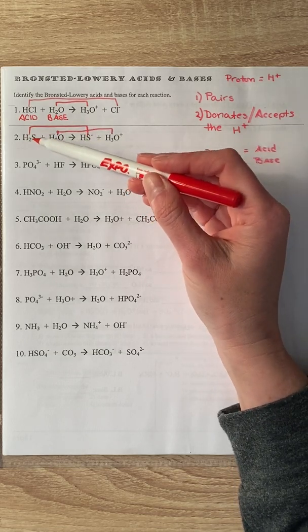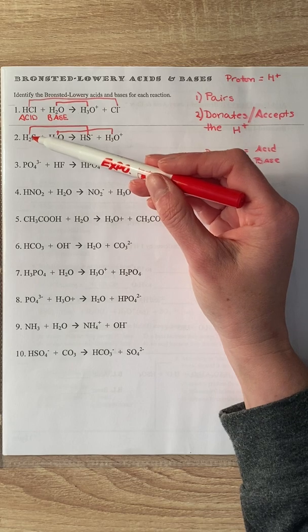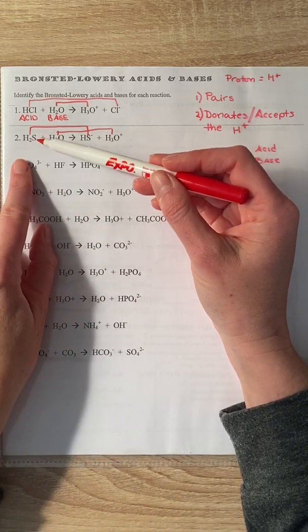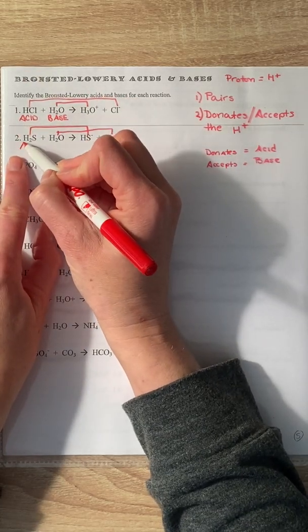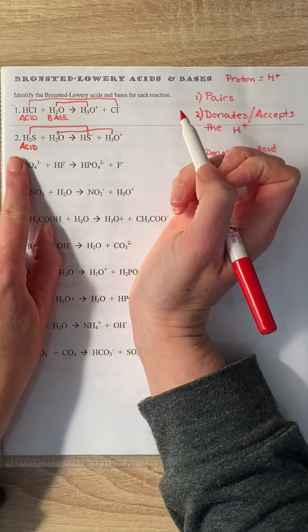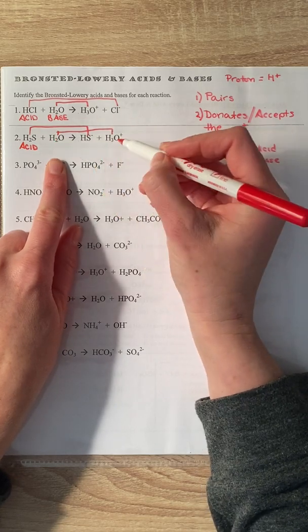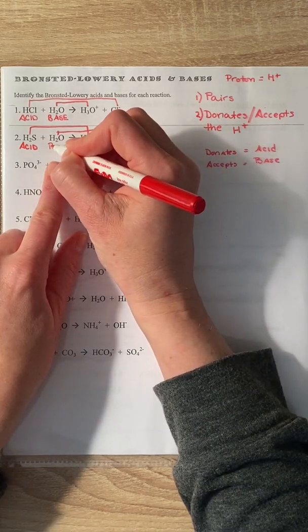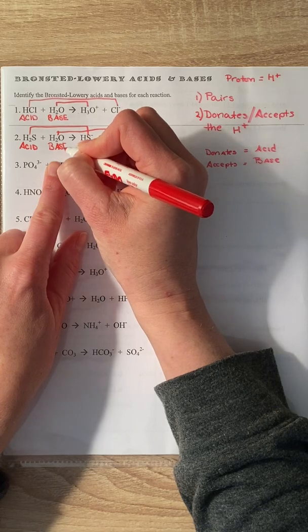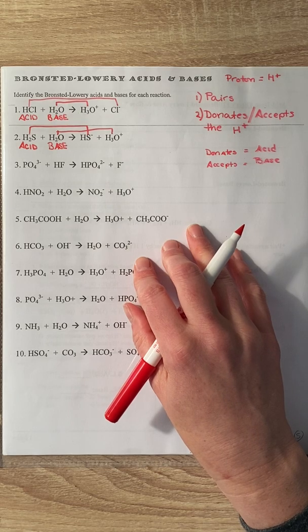All right, so H2S turns into HS. It does that by losing or donating or getting rid of 1 hydrogen. So again, since this is getting rid of or donating the hydrogen, that will be our Bronsted-Lowry acid. The H2O turns into H3O. So since it goes from 2 hydrogens to 3, that means the H2O gained a hydrogen ion. And if you gain or accept that hydrogen ion from something else, that is your Bronsted-Lowry base. All right, and we'll take a look at one more. We'll do number 3 together.